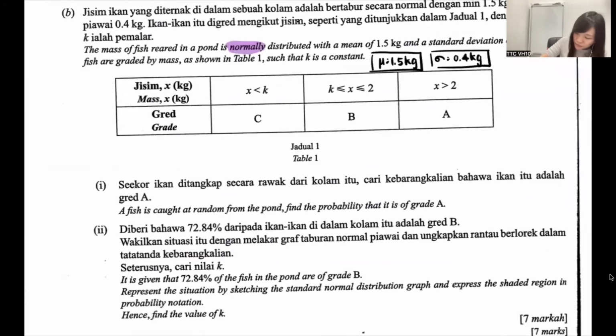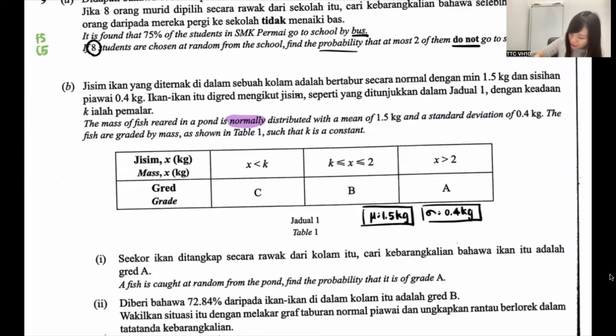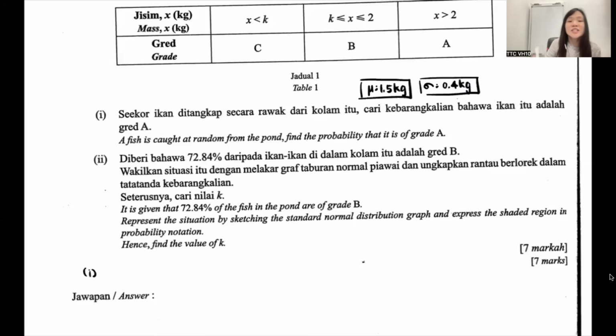First one they say, a fish is caught at random from the pond. Find the probability for grade A. So when you look at the question, you can see grade A is here. Isn't it grade A must be X bigger than 2? So guys, don't tell me teacher list one by one. No, the mass has decimals. Mass is not only 2 kg, also 2.1 kg, 2.11 kg.